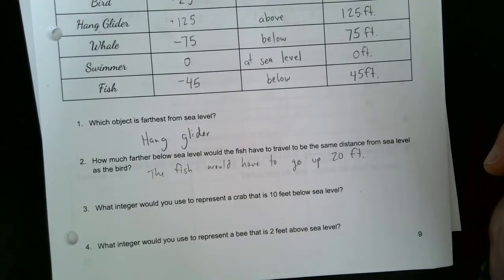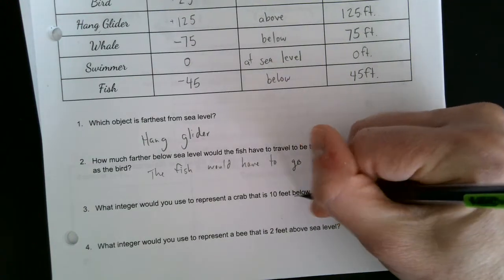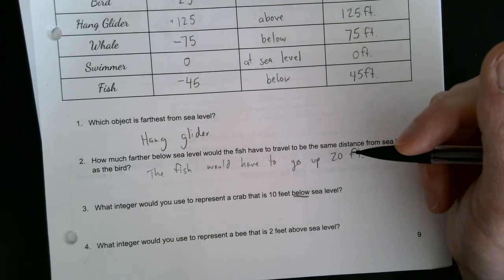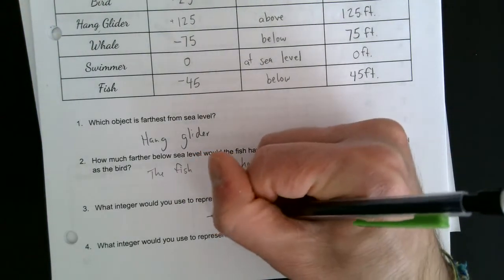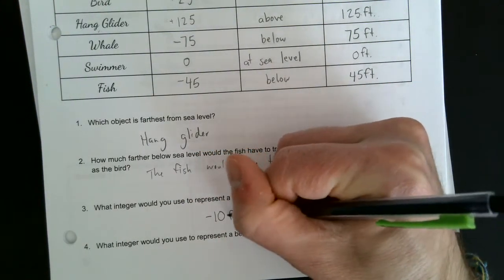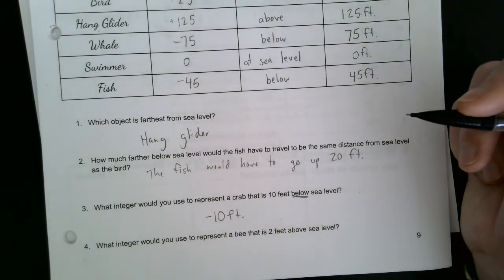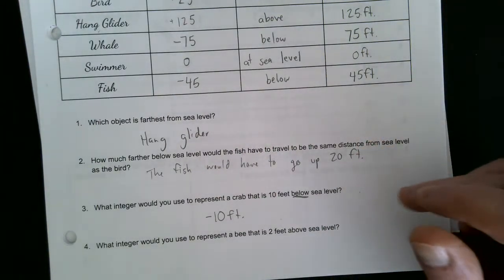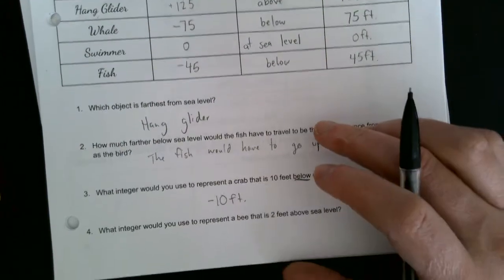All right, which integer would you use to represent a crab that is 10 feet below sea level? Here's the key word, below. So what integer would you use? That'd be negative 10. Now, if it asks for distance it would just be 10 feet from sea level, but this is asking for the integer. So you would use a positive or negative.